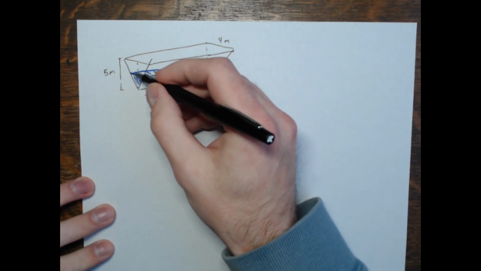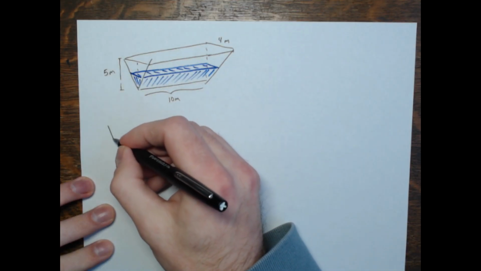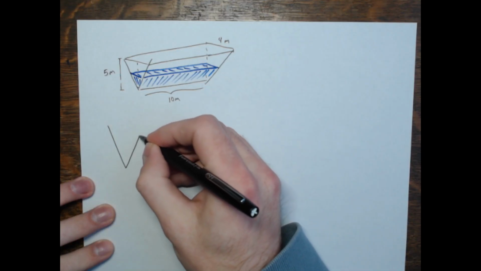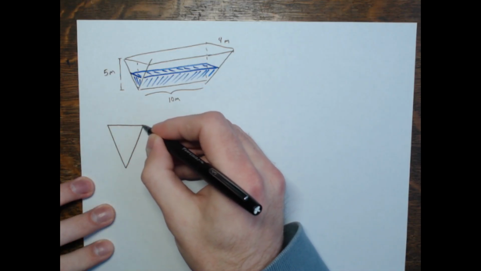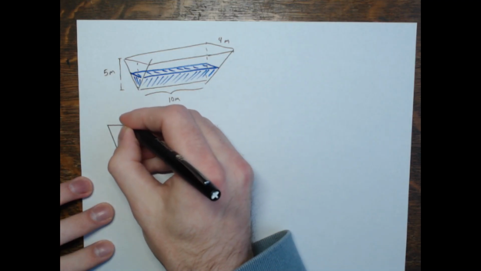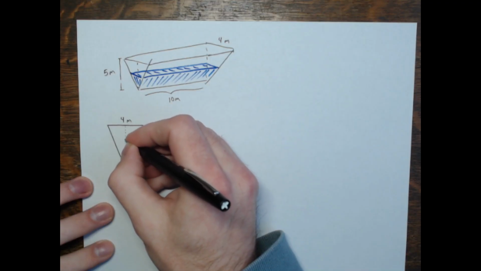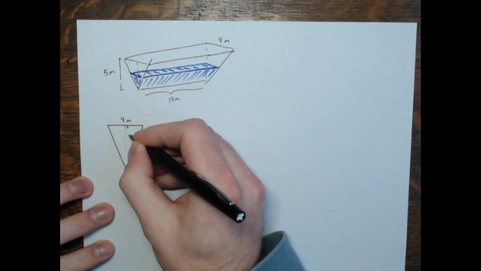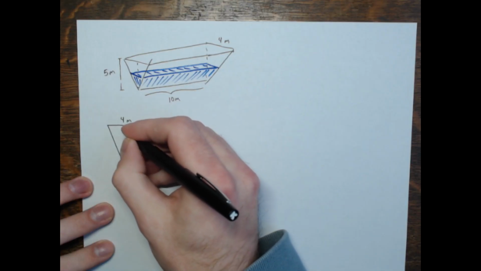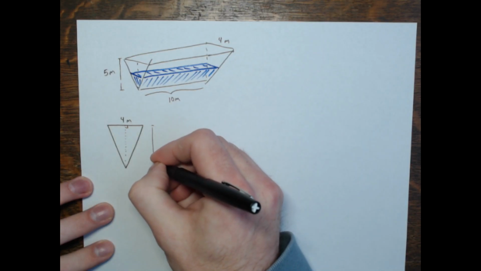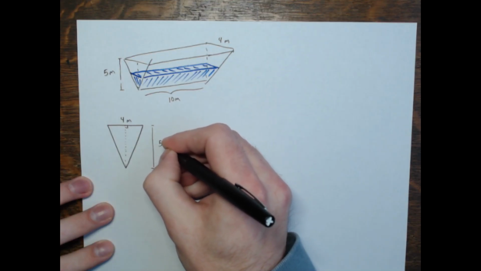So if you look at the face of it, here's an isosceles triangle. All right, so let's just look at one face. So again, we've got 4 meters up here across. The height of it, right, from this base perpendicular goes straight to the bottom tip there. Again, that's 5 meters.